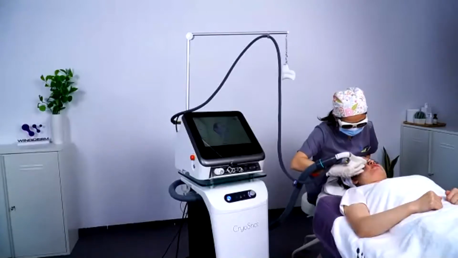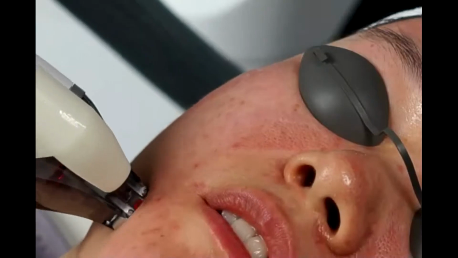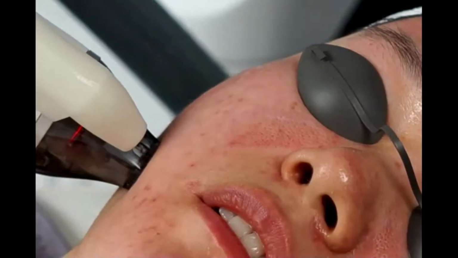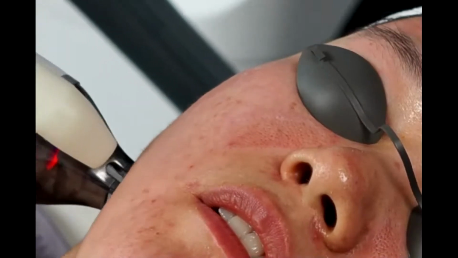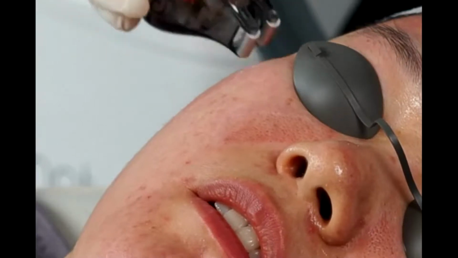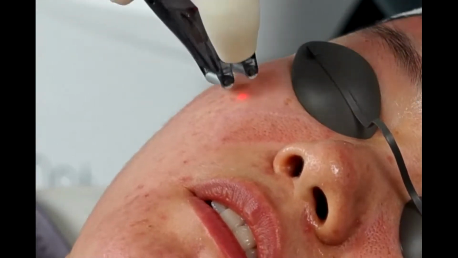Better to avoid the areas we already treated, to avoid extra energy on her skin.